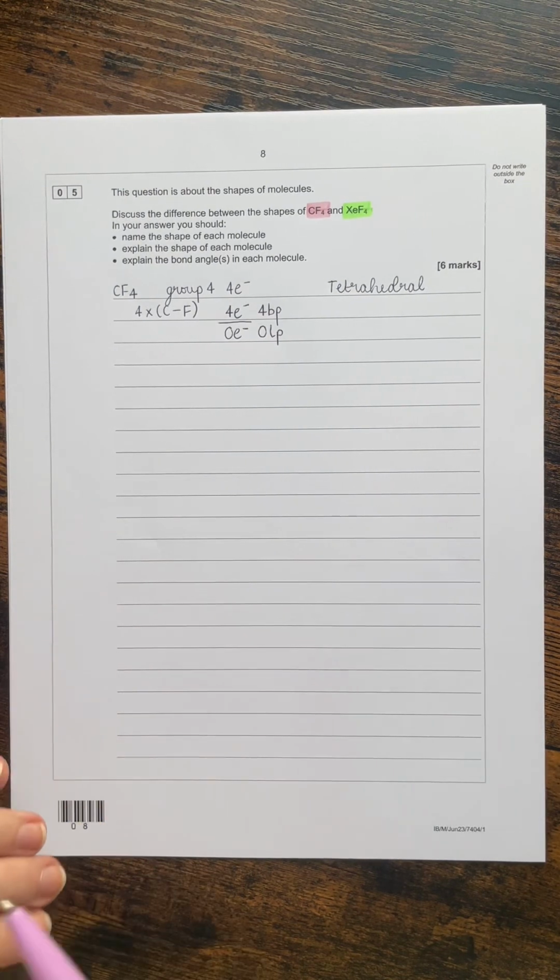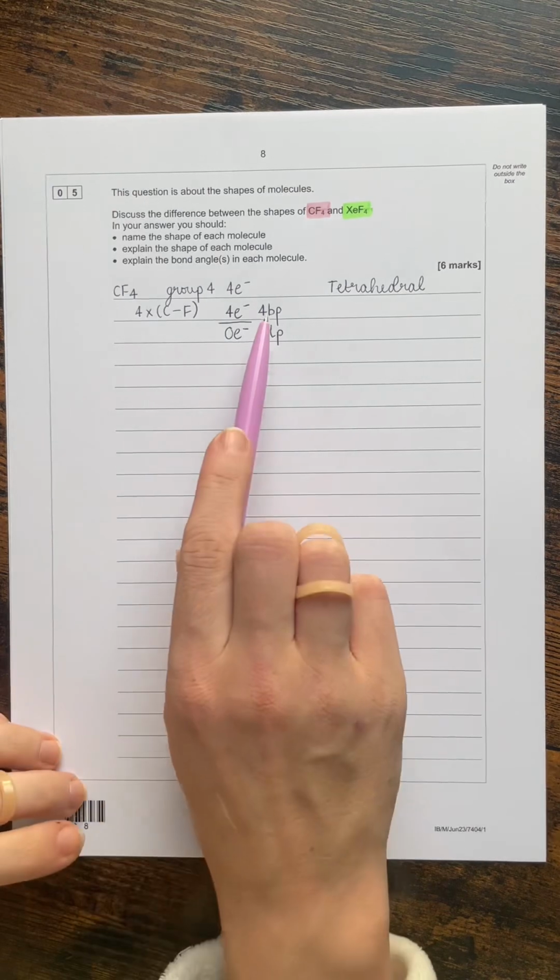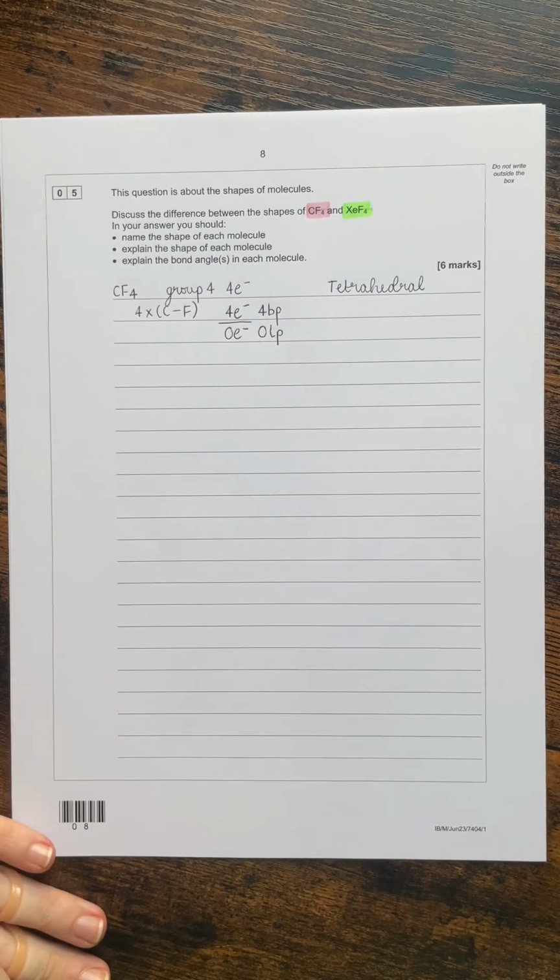In terms of explaining the shape, that partly comes down to the number of bonding pairs and lone pairs.